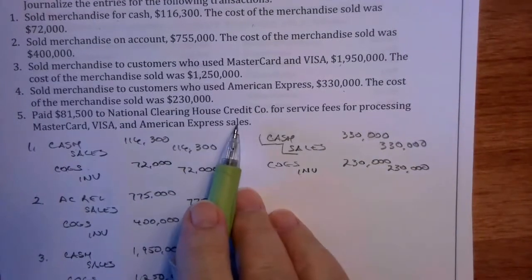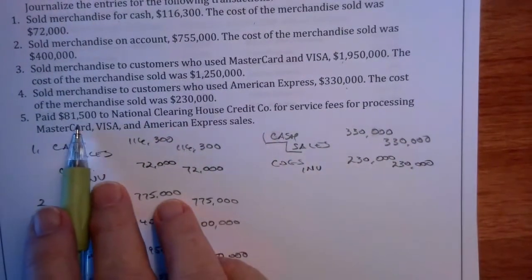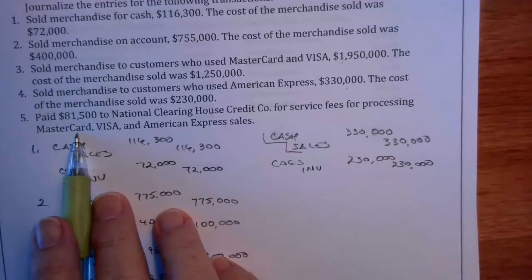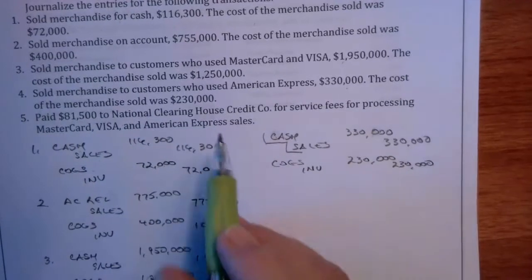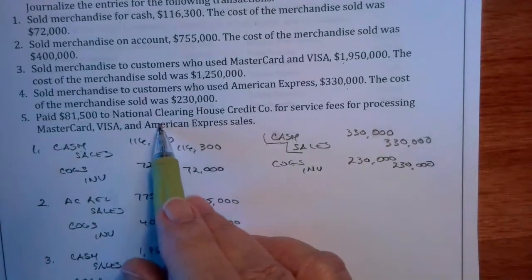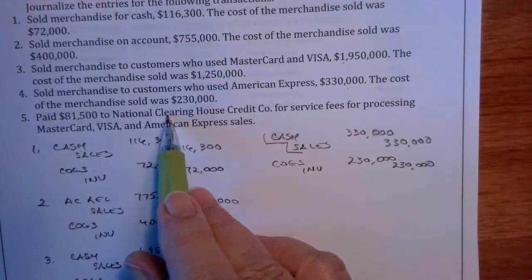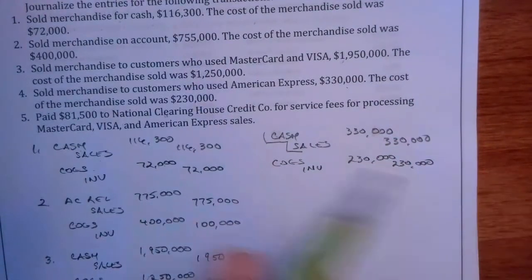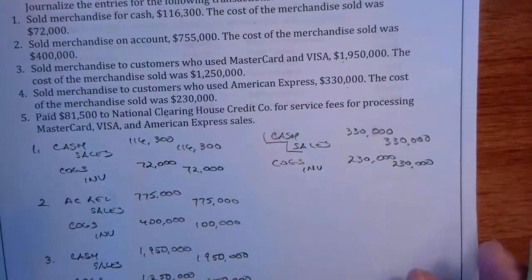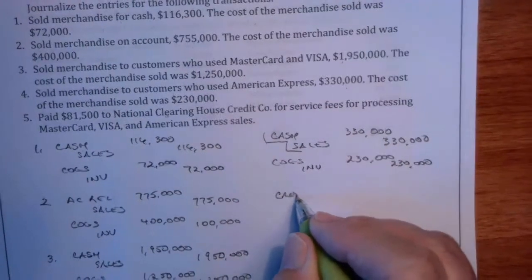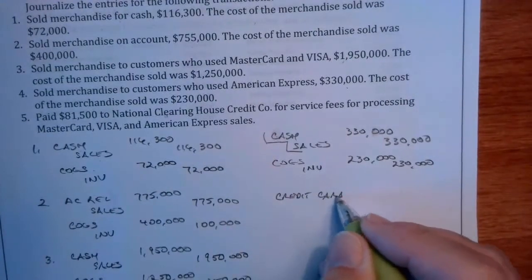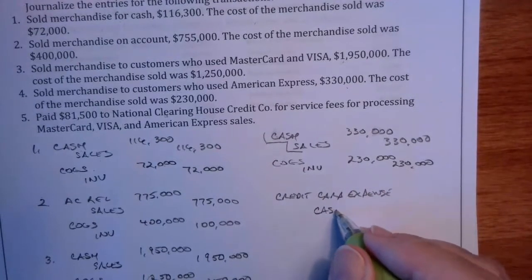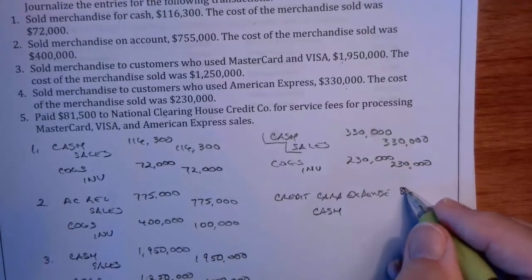And then finally, the last one, here's where we pay the fees. Paid $81,500 to National Clearinghouse Credit for service fees for processing MasterCard, Visa, and American Express. And what you do is, if you want to use these products, you've got to use an intermediary company who does all the transfers for you. It's worth it because half the time you wouldn't have the sale if you didn't have them. So what we're going to call that is just credit card expense. And credit cash, $81,500.